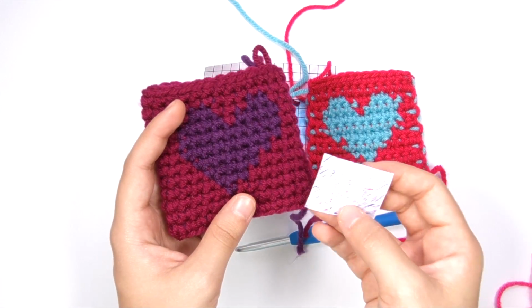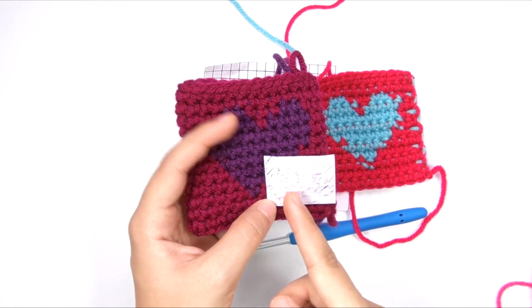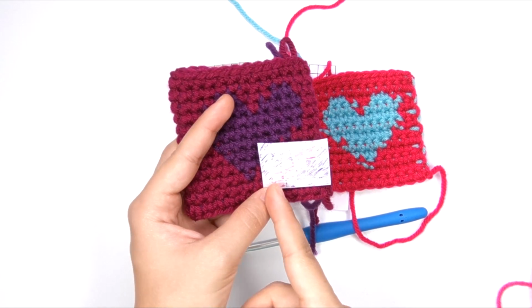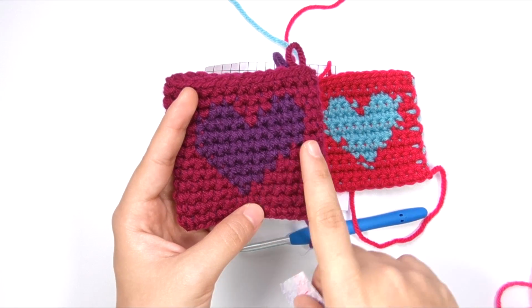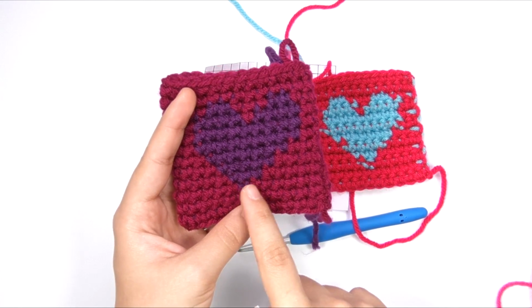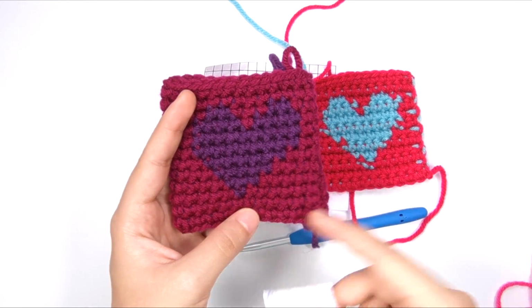If I were to flip it over, let's pretend that you could see the same colors as well on this side, and make it lean to the right, it would look more like this edge of the heart and be more kind of stair-step like.